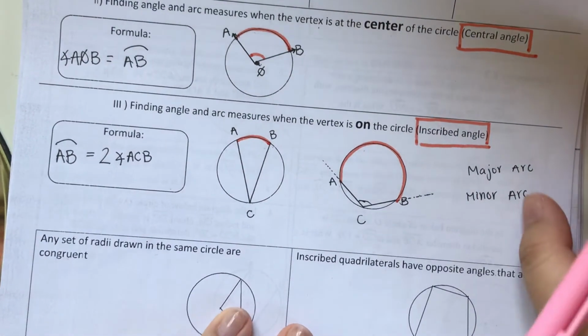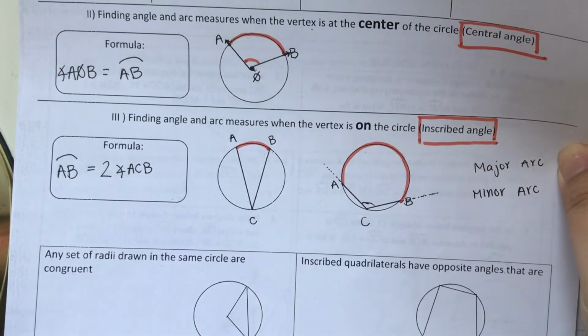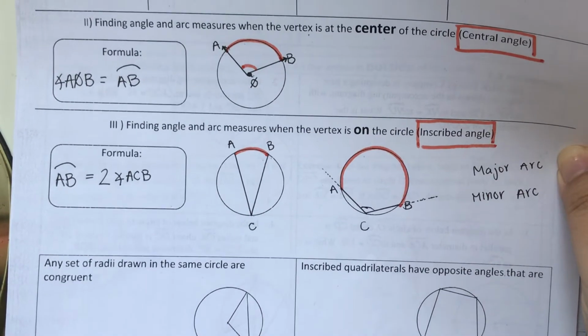Okay, so let's do some practice questions. Let me get my paper.